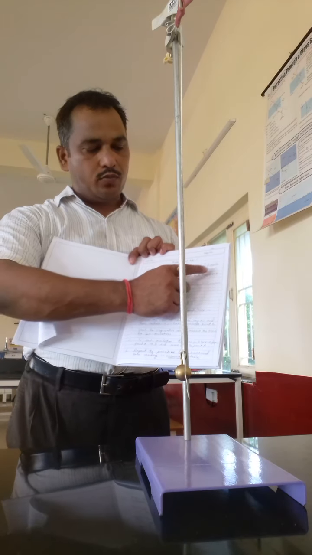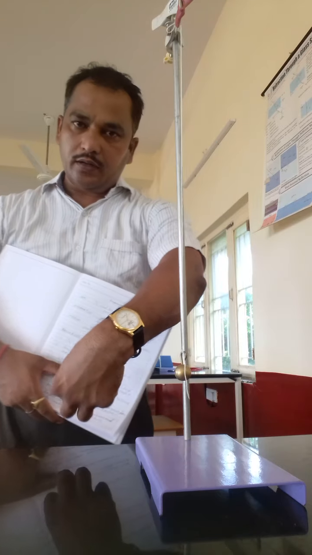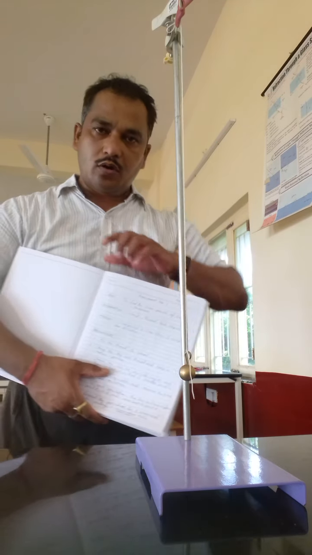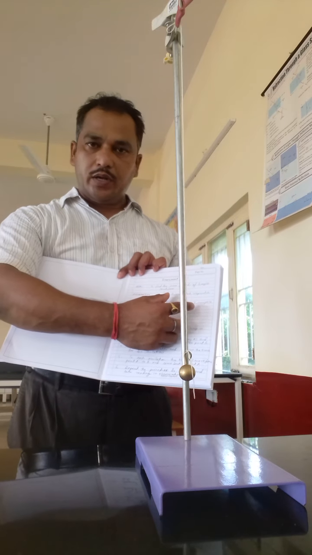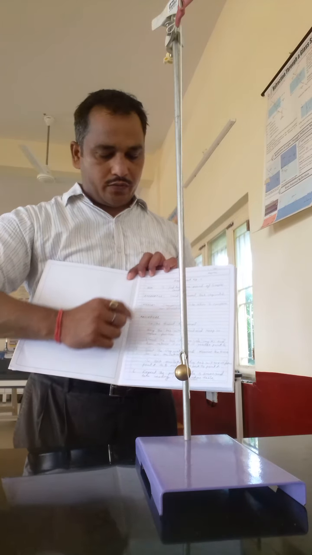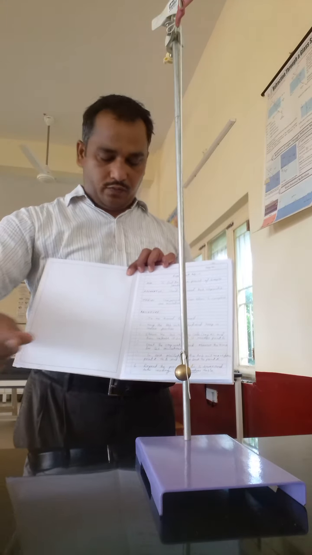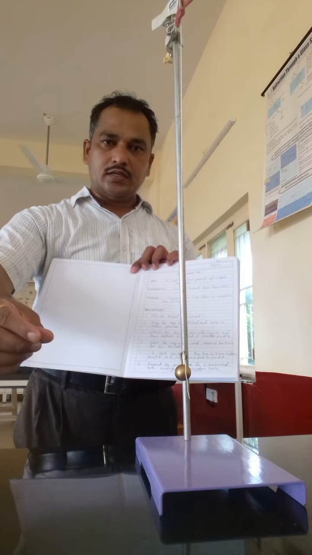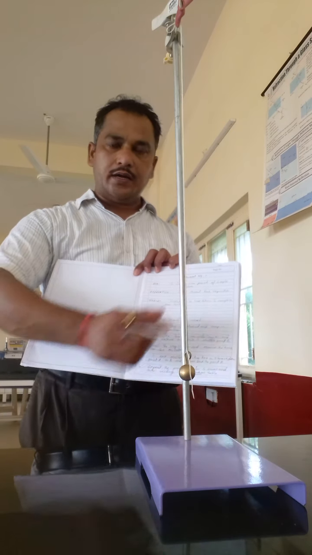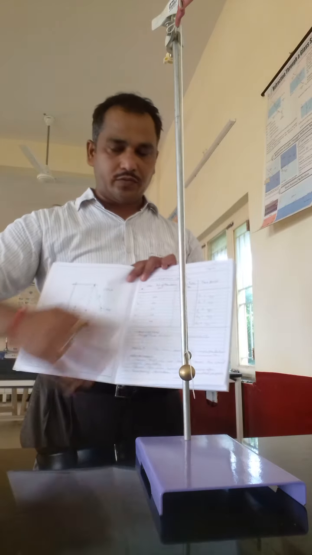So: stand, thread, bob, and a stopwatch, or you can use a wristwatch to observe the time it takes for the number of oscillations. Similarly, the theory is that the time period is the time taken to complete one oscillation. The procedure, step by step, you can write in 4 or 5 points. Like, we hold the bob, stretch it and release it, count the number of oscillations and the time taken, and record it in the observation table.